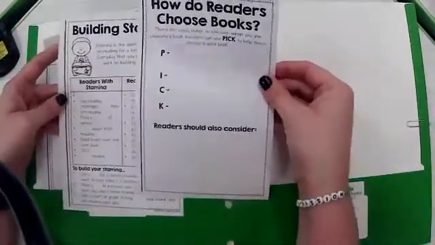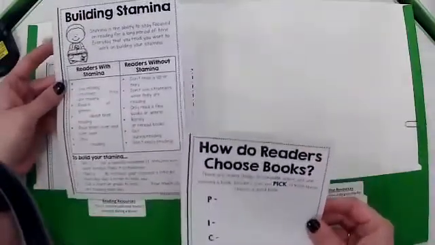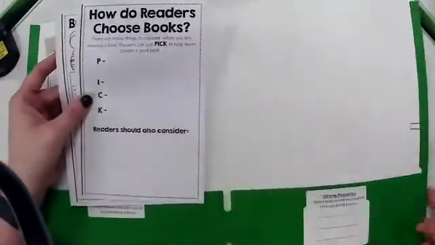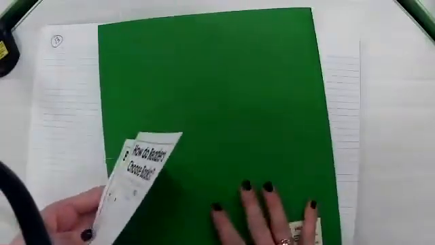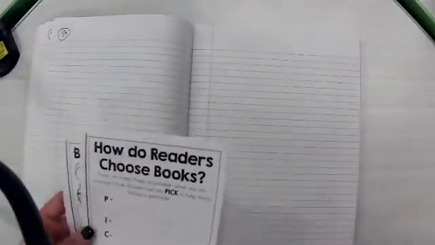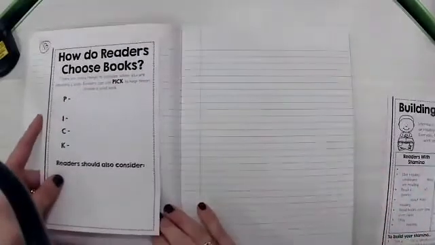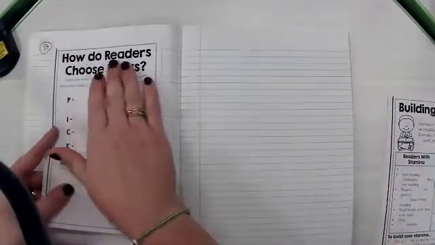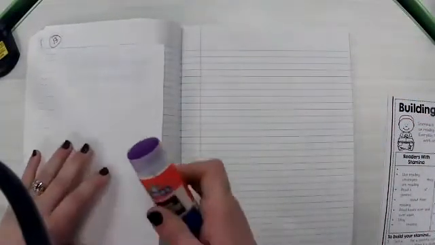Today, though, we're going to be taking out 2 pages, How Do Readers Choose Books and Building Stamina. So just those 2, then you can close your green folder in your anchor binder and put your anchor binder off in your basket. So we're going to glue in our pages we need. The first one is going to be How Do Readers Choose Books. It's going to go on page 13, so I'm going to get out my glue stick.